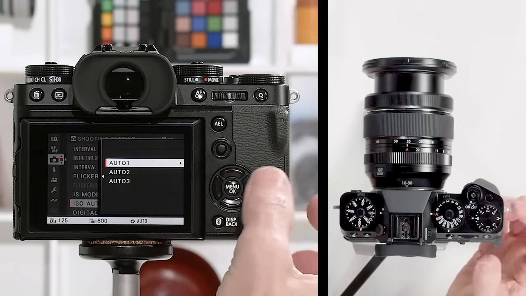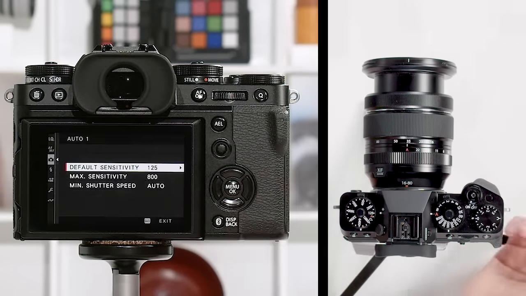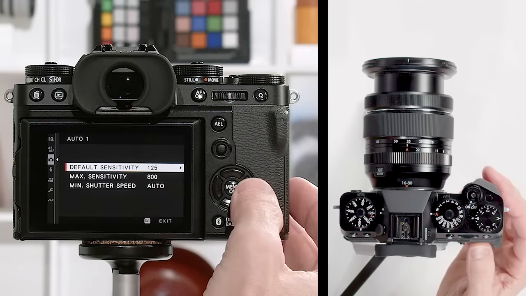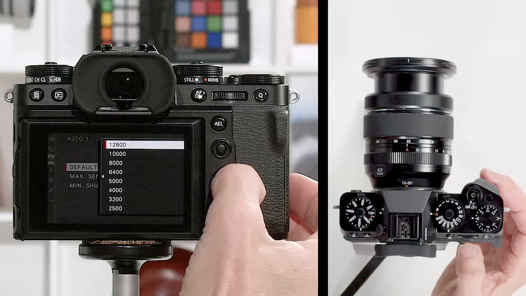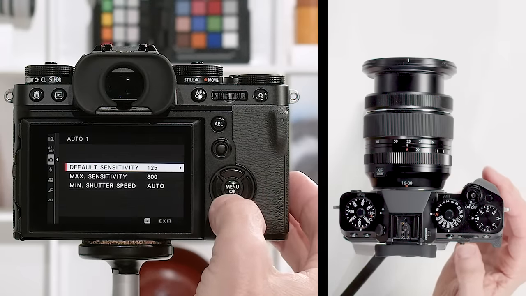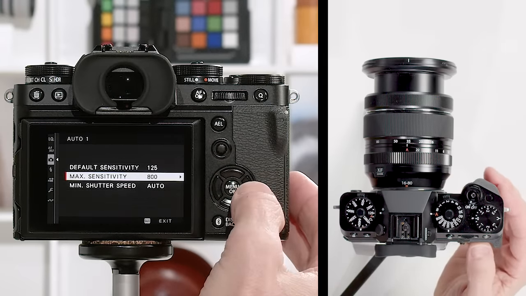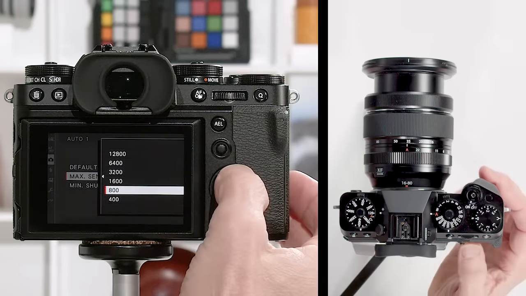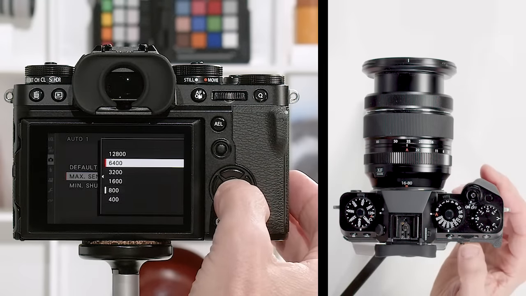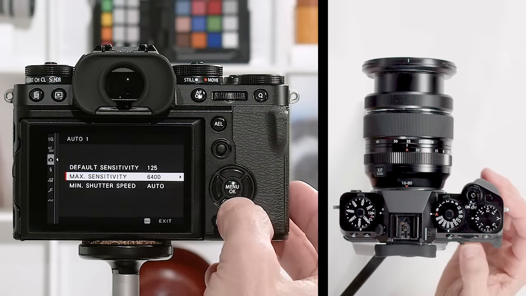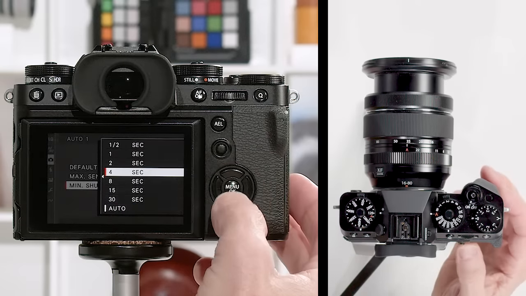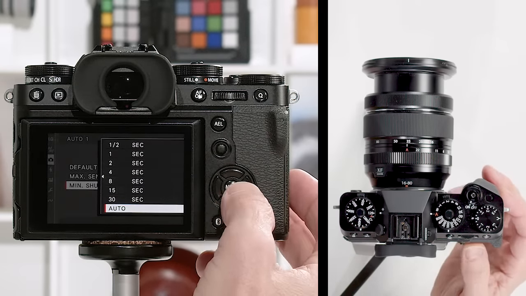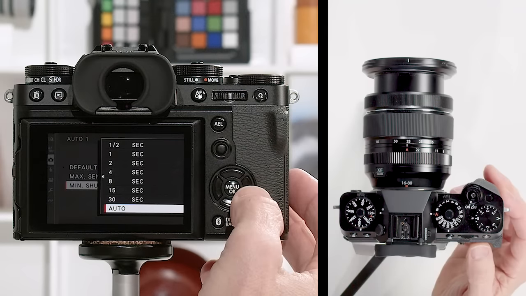To get it set up right, you'll need to go to the right over here, and you can set up the default sensitivity, which I'm going to recommend at 125, but you could set it to other things depending on your needs. You could figure out what is the highest sensitivity you want to use. Let's just say you thought 6400 was acceptable. You could press OK there. And for the minimum shutter speed, you could set a particular shutter speed that would trigger the camera going to the next higher ISO.